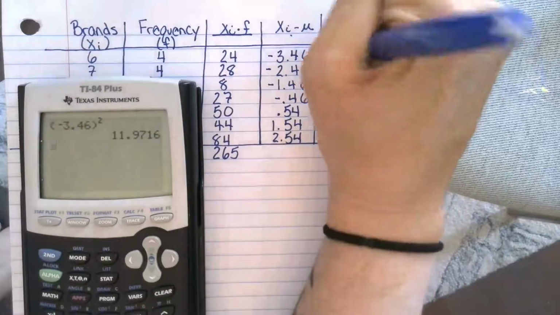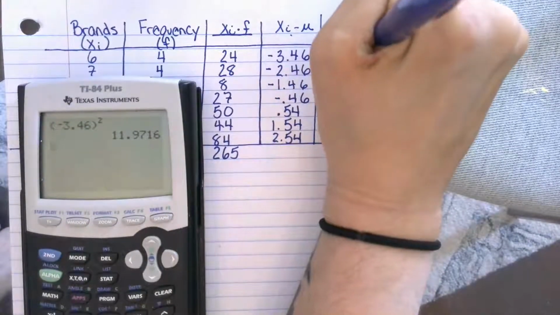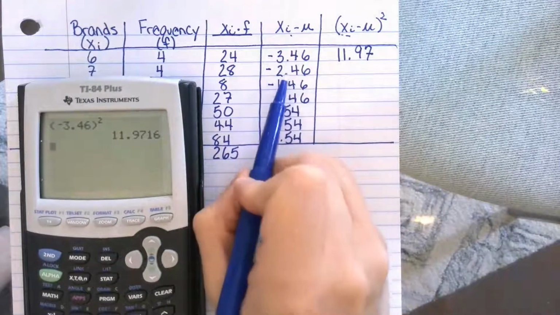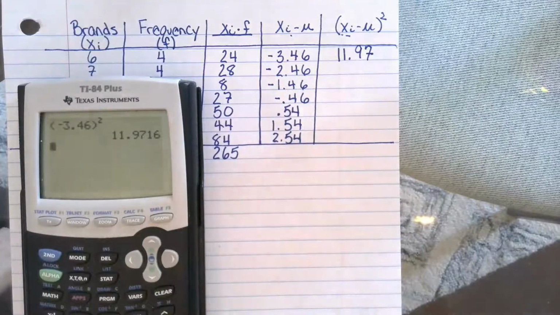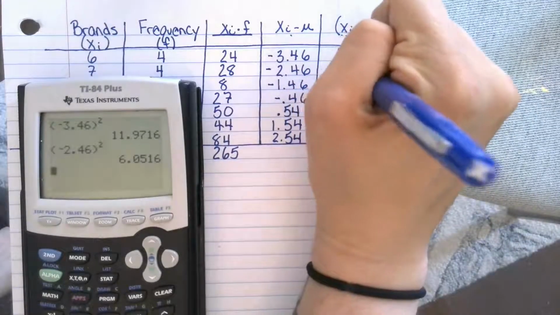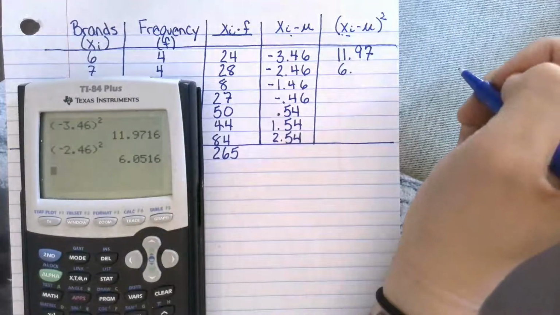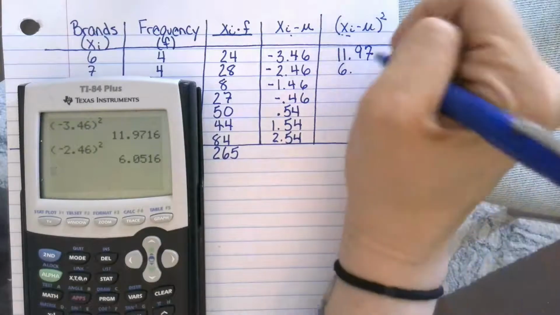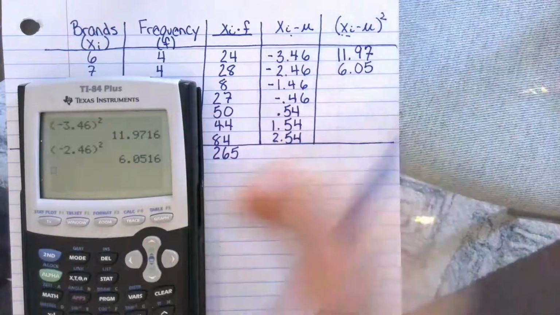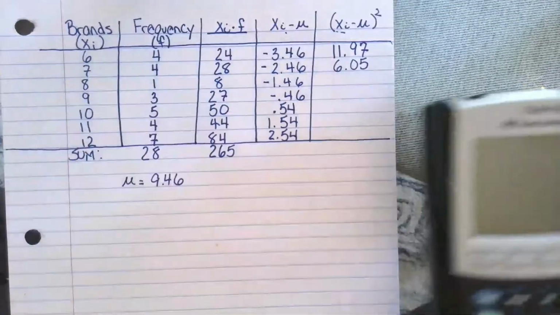I'm going to get 11.97. I'm going to take this value and square it. I'm going to get 6.05. And then I can keep repeating this process.